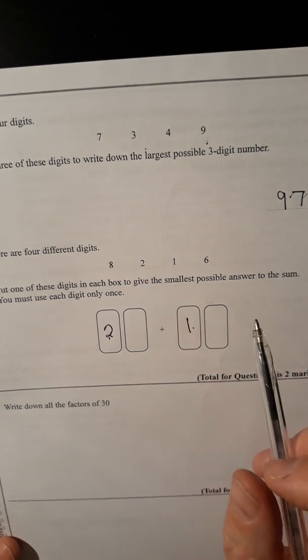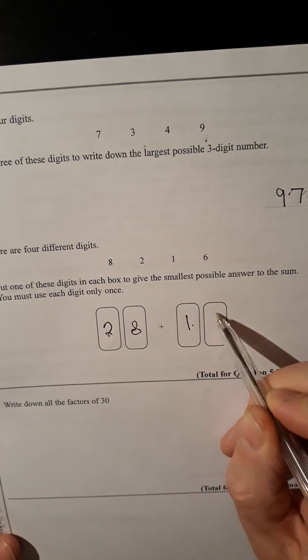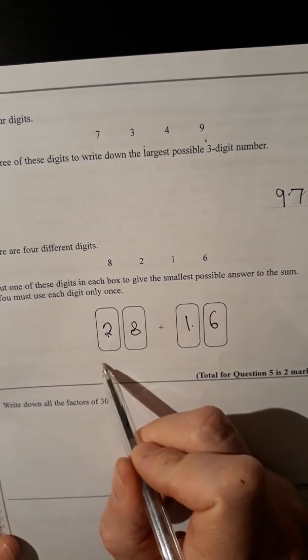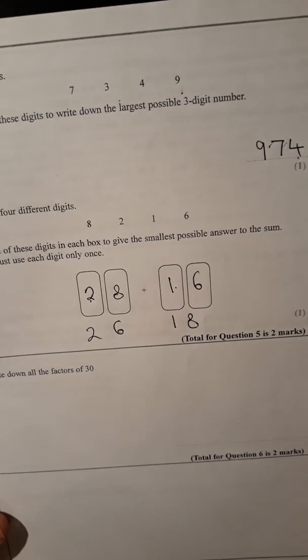what I want to use there, I don't think it makes any difference now. You can either have 28 and 16. You might have also had 26 and 18. They would both have been acceptable.